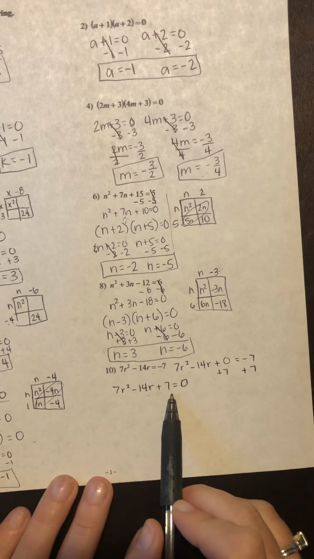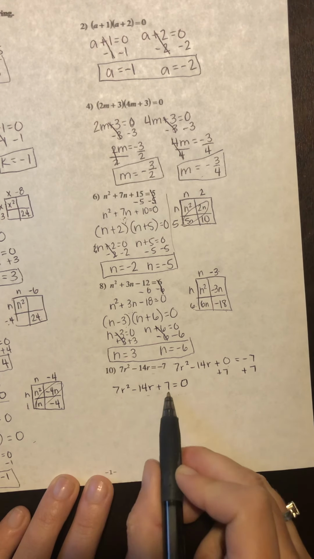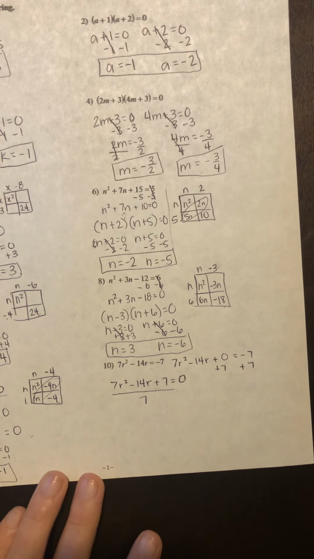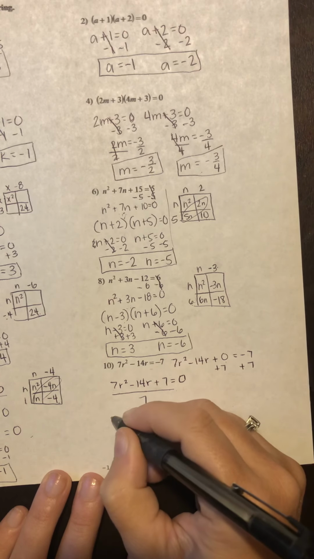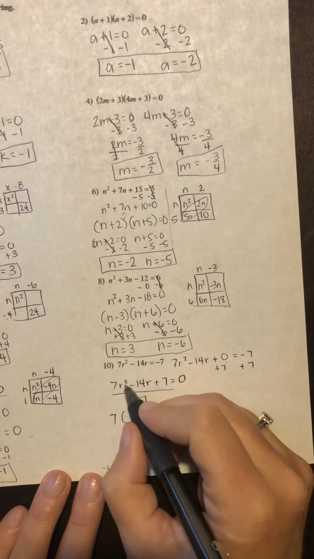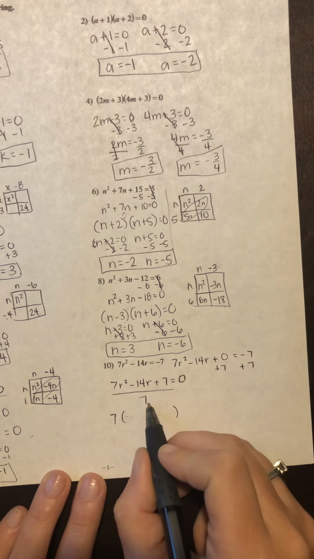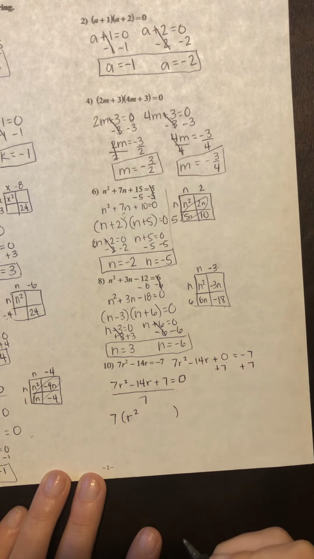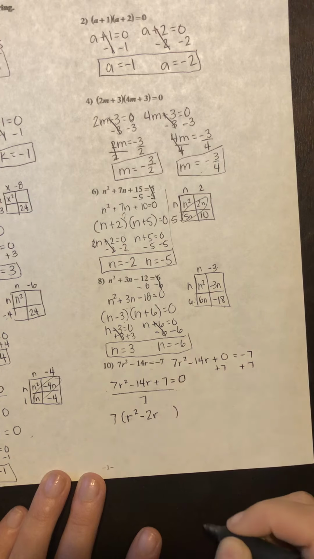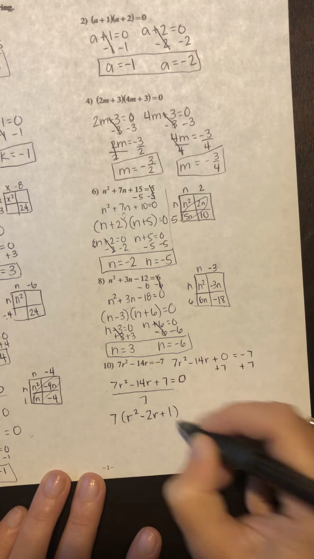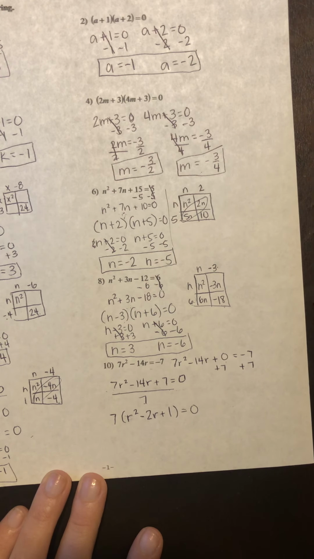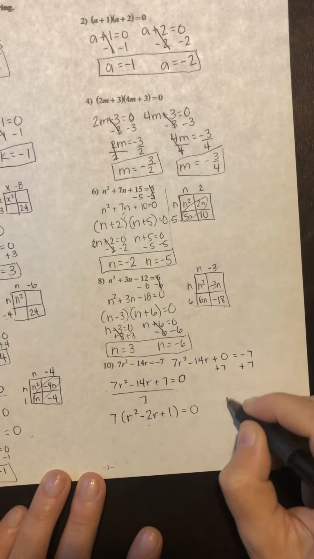All right. We're ready to take out a factor here. So between 7, 14, and 7, we can take out the factor of 7. So we're dividing everything by 7. And again, we're just going to put that 7 out front and then put whatever's left in these parentheses. So if we take this and divide by 7, 7 divided by 7 just gives us 1r squared, or r squared. -14 divided by 7 gives us -2r. And 7 divided by 7 leaves us with just 1. Again, it's still equal to 0 over here. Okay, this is the only part we're factoring.